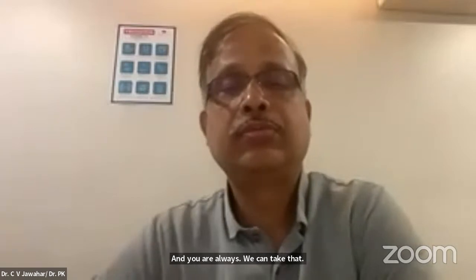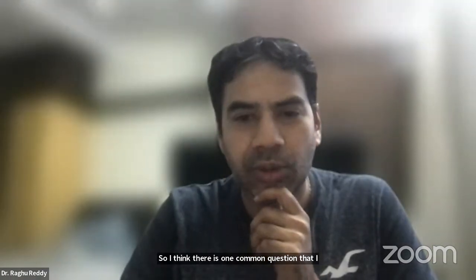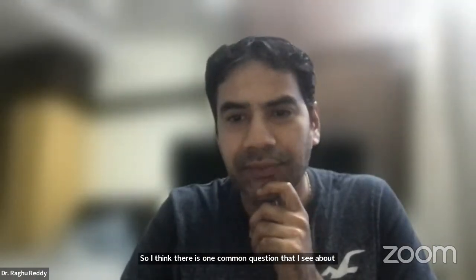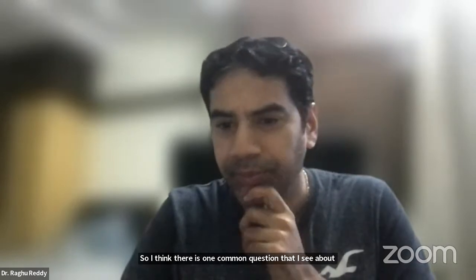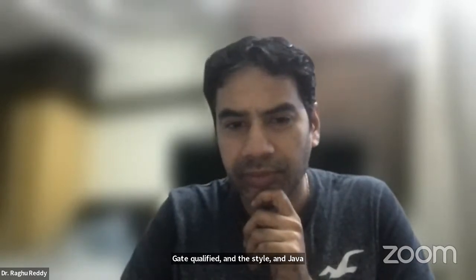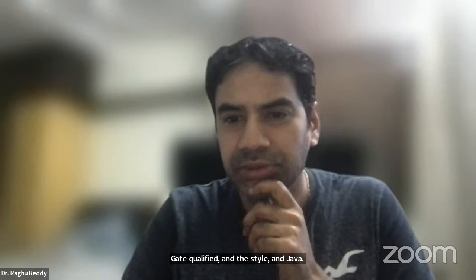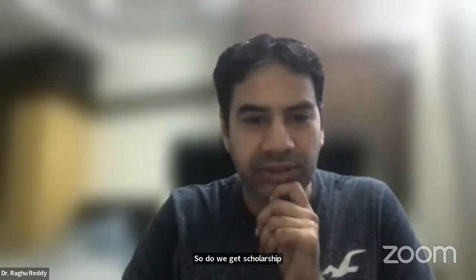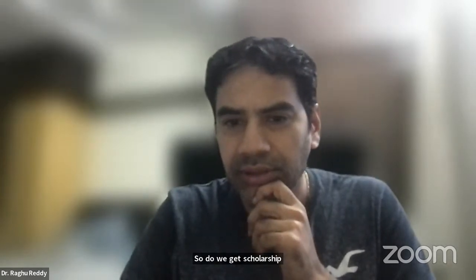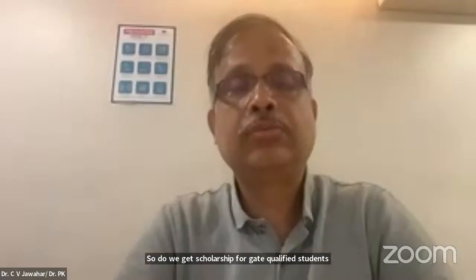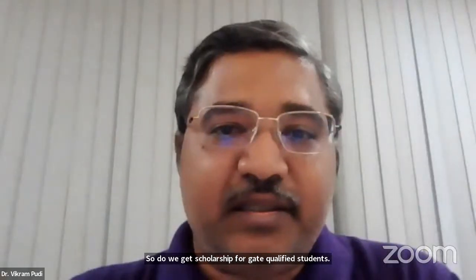I think there is one common question that I see about GATE qualified students and the stipend, Jawahar. Do we get a scholarship for GATE qualified students? Yes, those who have qualified for GATE will get the scholarship as per the AICTE norms.